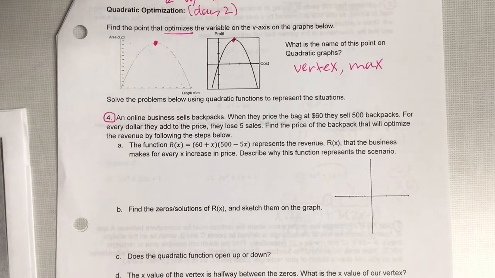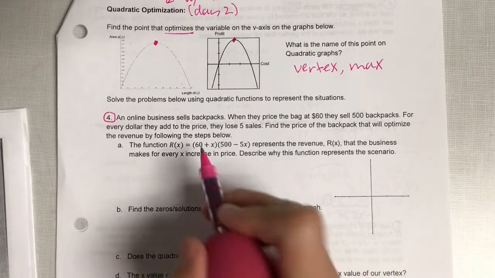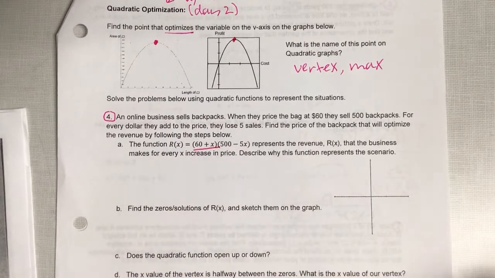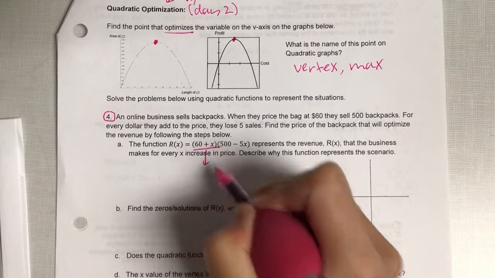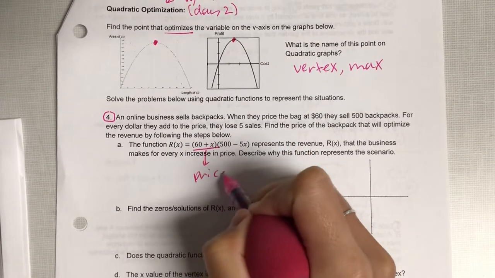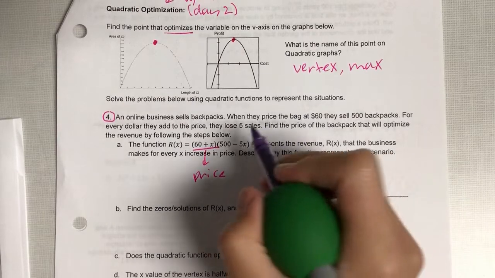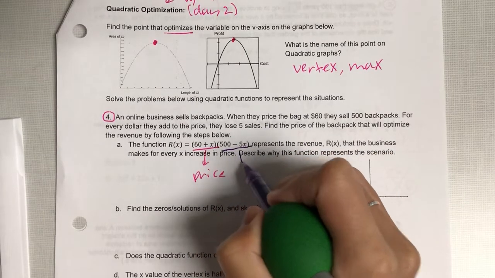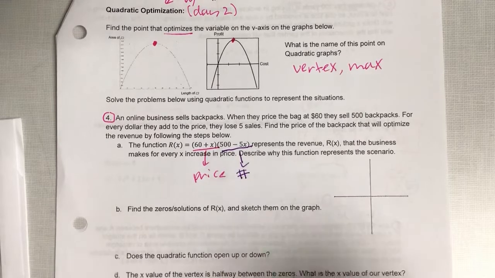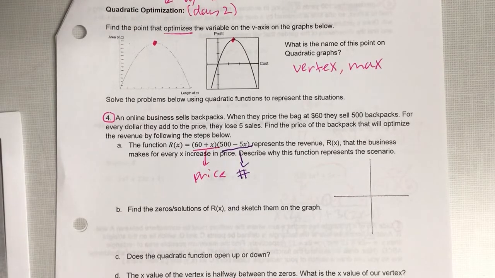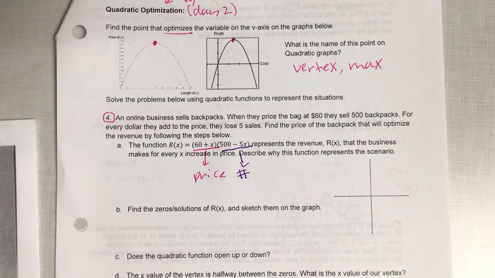So to find the revenue, it's going to be how many bags do I want and how much is it each, correct? So in this case, 60 plus x is representing how many items or the price? Right. That's the price. Then what is 500 minus 5x representing? Backpacks sold. So it's a quantity, right? So can I say the number of backpacks? So let's go on to part B.